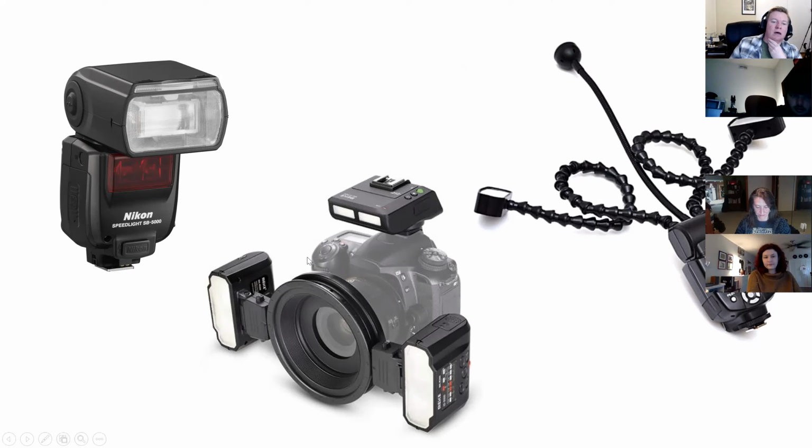It's a MEIKE unit called the SB400. No, I've completely forgotten what it's called, but I'll link it. It's a MEIKE brand twin flash that communicates with radio communication. The nice thing about that is you can pop off each of these individual flash heads if you want to move one around and light from the side or place it on the ground or anything like that.